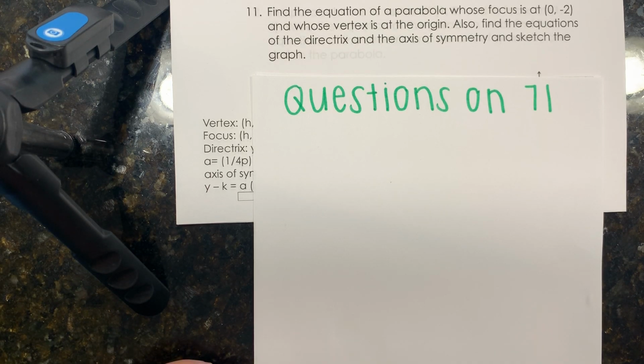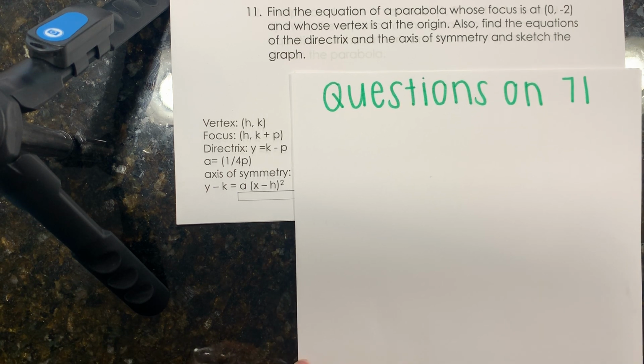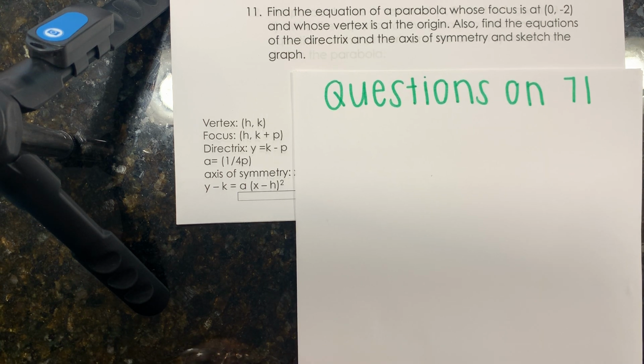Hi everyone, in Algebra 3 today we're going to be going over your questions on lesson 71. We're going to start on number 11, which is on finding the equation of a parabola whose focus is at 0, -2, and whose vertex is at the origin. Also find the equations of the directrix and the axis of symmetry and sketch the graph.